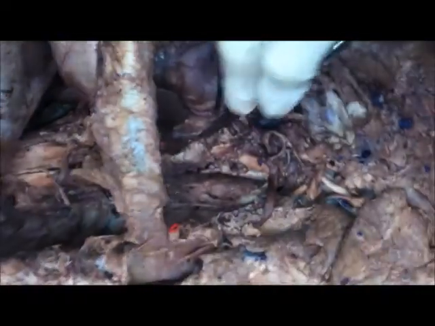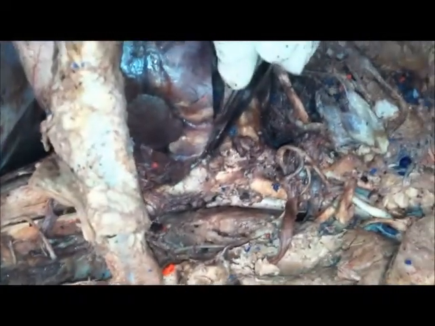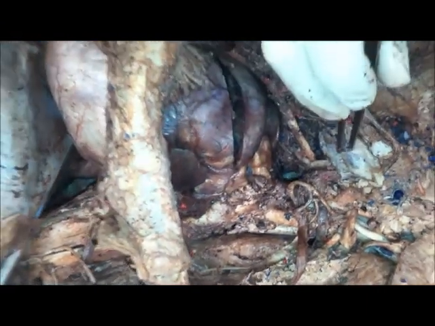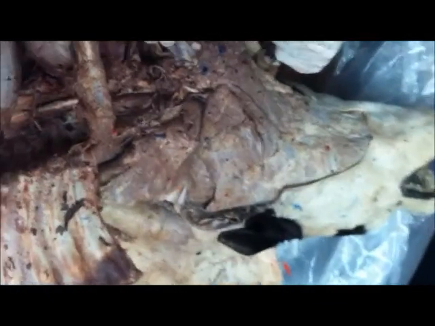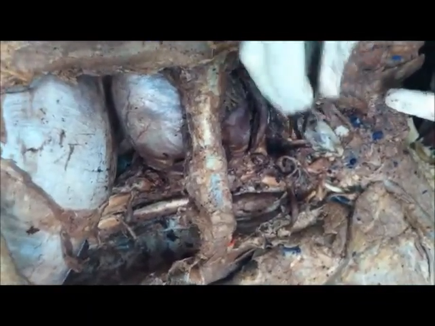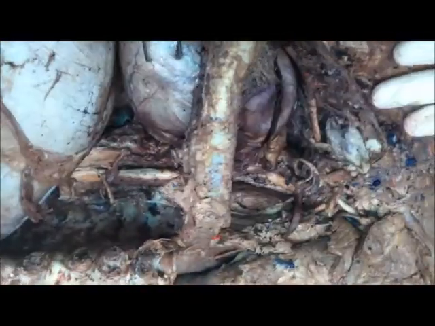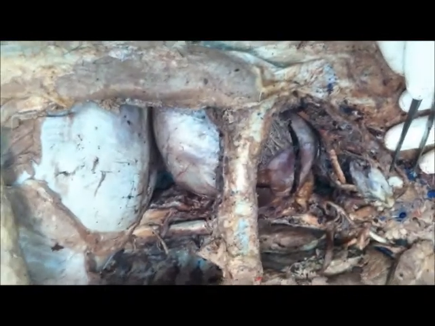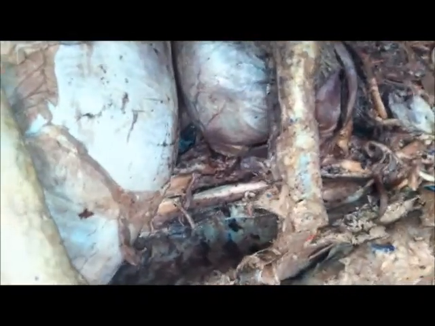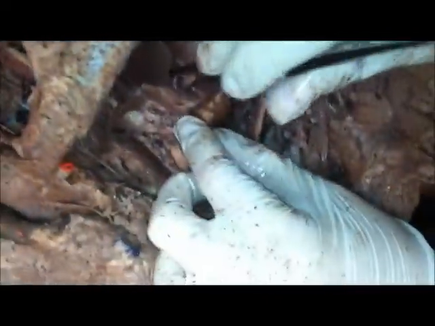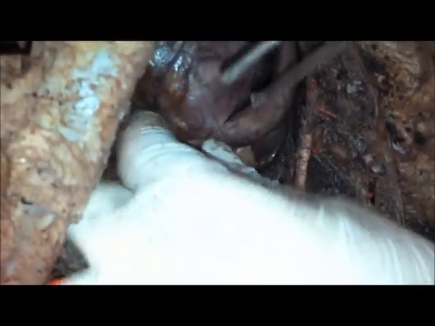Okay, then we're going to the pleura of the heart. Ligamentum arteriosum. In the fetus, it's known as the ductus arteriosus. All right, the right ventricle. The left ventricle. The terminal portion of the right ventricle prior to the pulmonary trunk is the conus arteriosus, right in here.